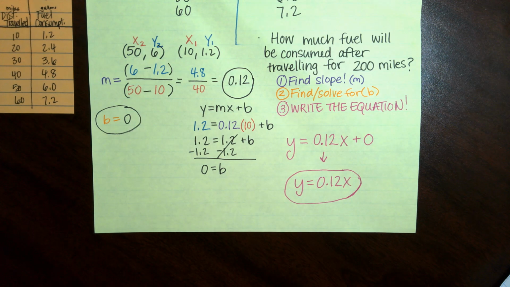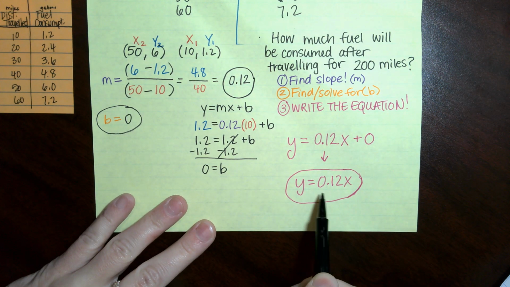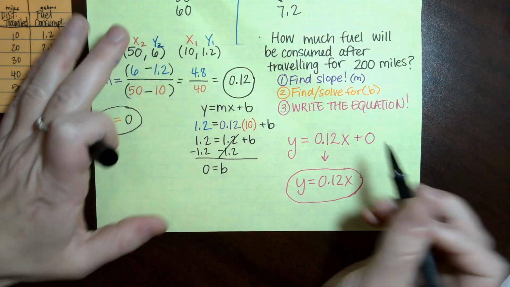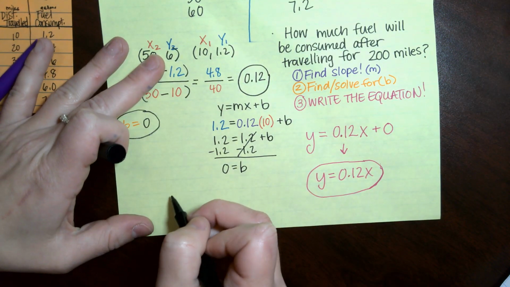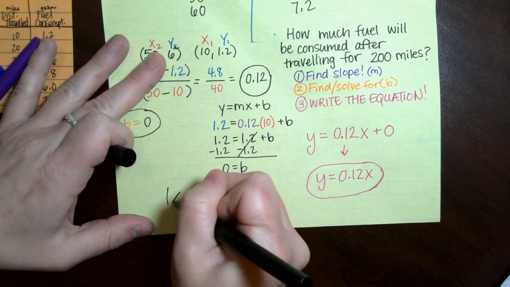Why the difference? Here's the difference. Whenever we have a slope of 1, we are multiplying our slope 1 times our x value.